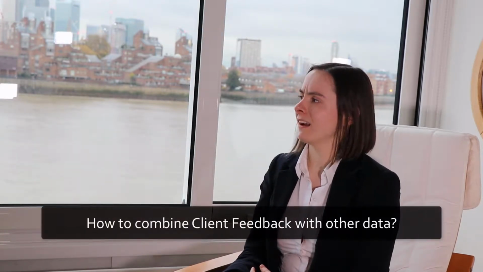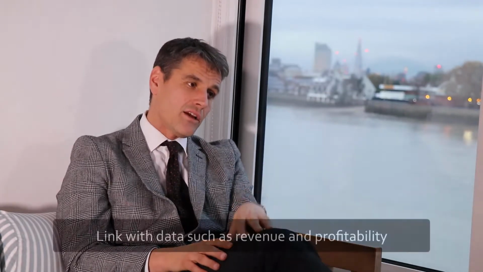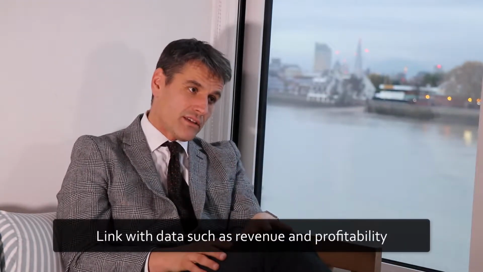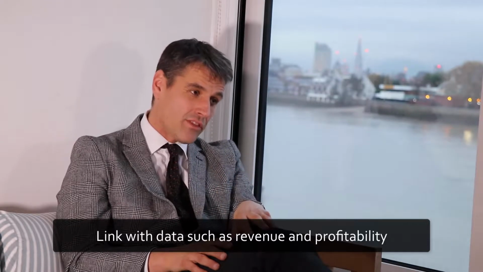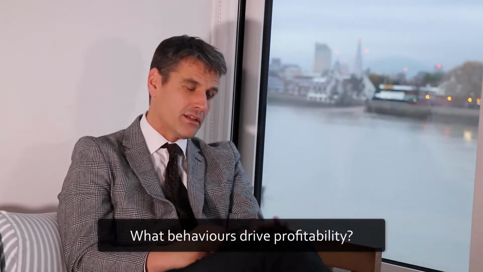We're hearing from lots of firms that they want to have a 360-degree view of their clients. Is there any way of combining that client feedback data with other bits of information about the client? Yeah, so there's real benefits in integrating client feedback data with other information you have about the client. In particular, linking it with the revenues you're getting from that client, and if you can, the profitability. And that way you can see the correlations, what behaviours in terms of the way in which you're servicing clients drives up profitability.